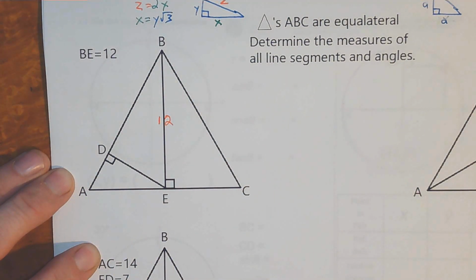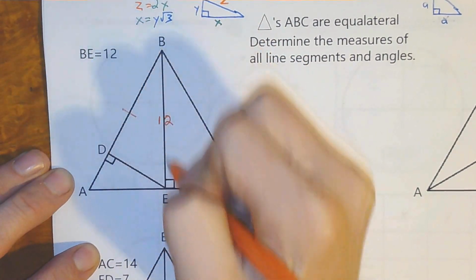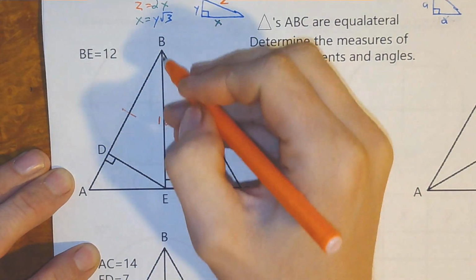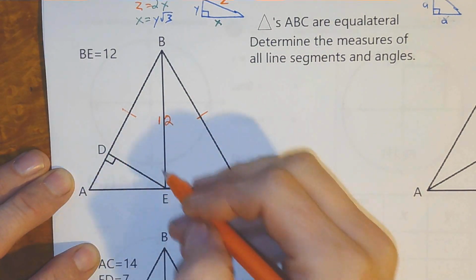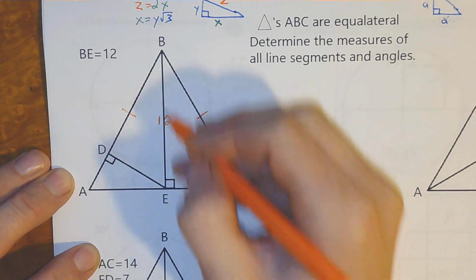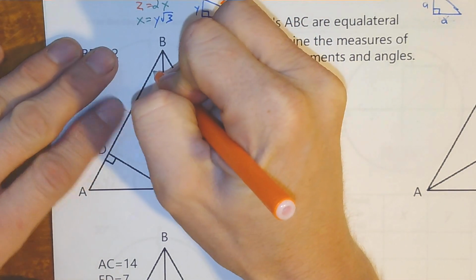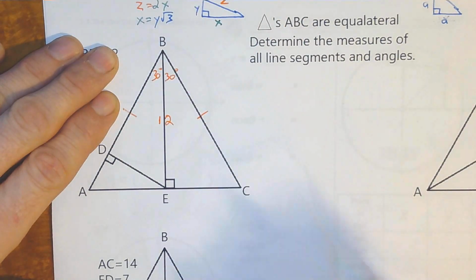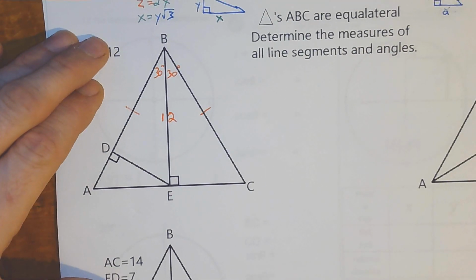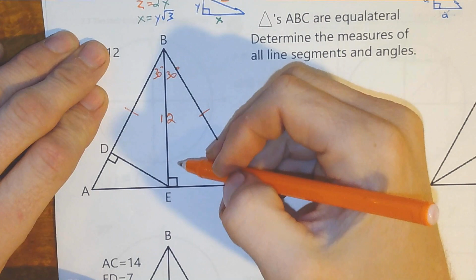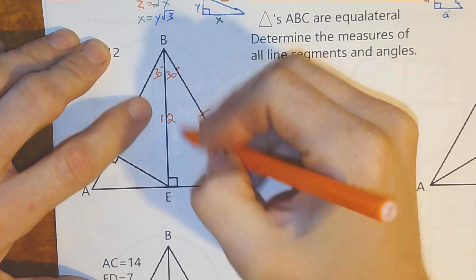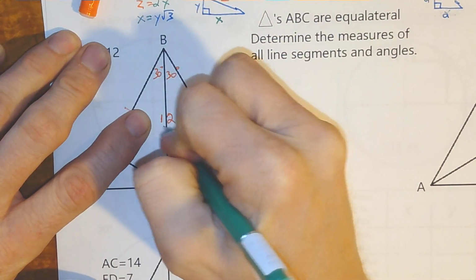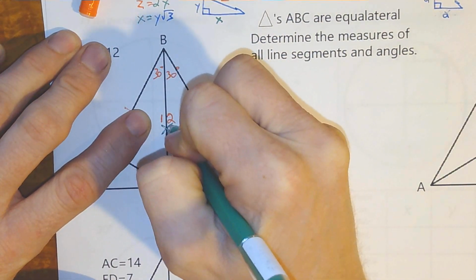That means that these were all the same measure, and this is a 60, so these are now 30, 60, 90 triangles. This is a 30-degree angle, and this is a 30-degree angle. So we're getting somewhere there. That means that this is my X of this, and this is my X of that.